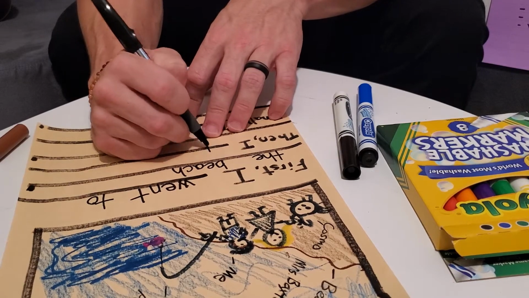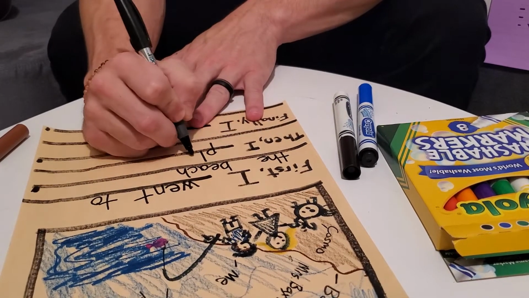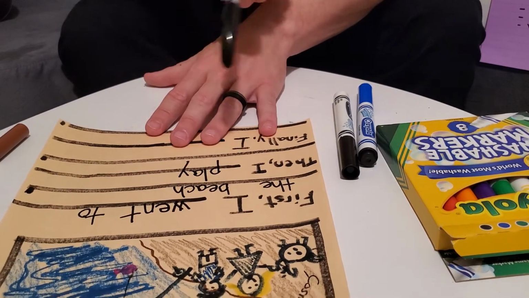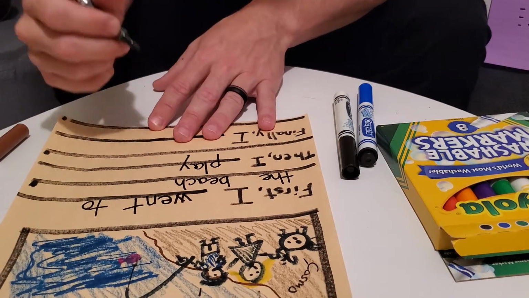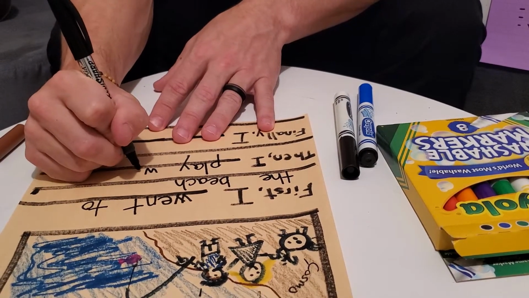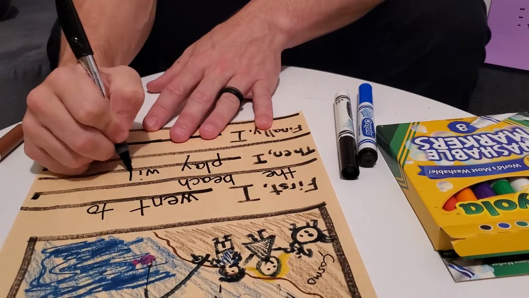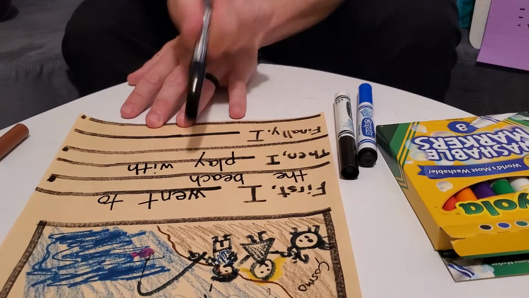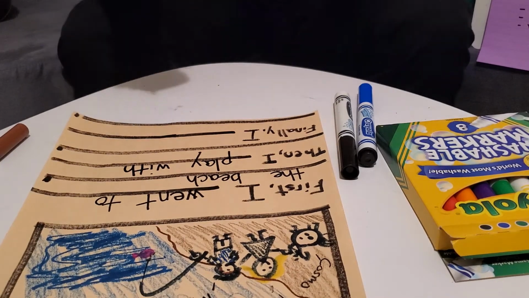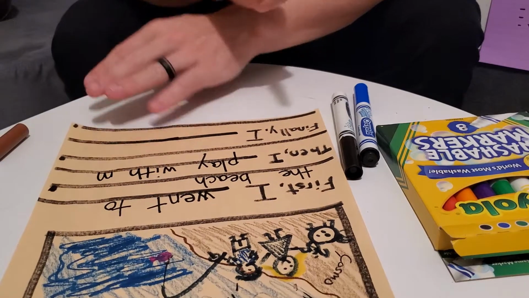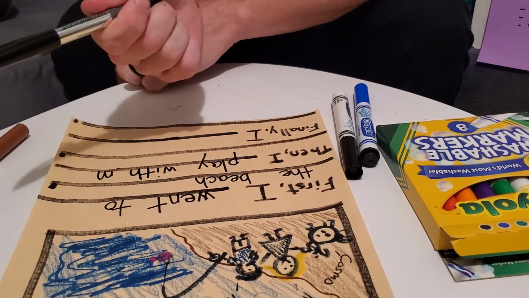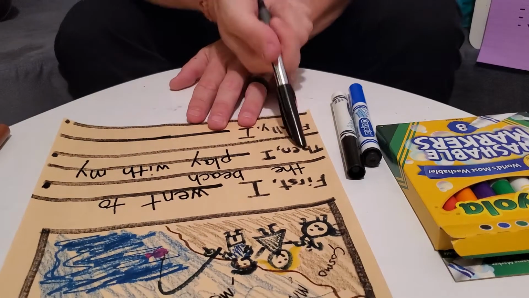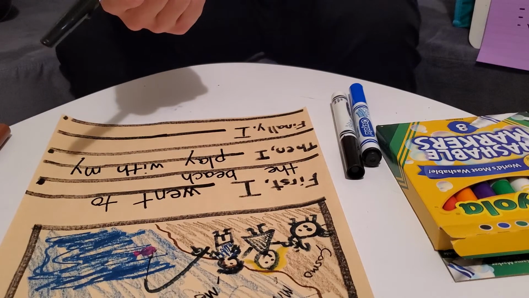Play. Remember that Y makes that A say that long sound. Then I play with. What is the sound of W? And TH makes that th sound. Remember to be biting your tongue. Is it th? All right. Then I play with my. Snap word. My. And remember that silly letter that sometimes is a vowel. It makes that long I sound. It's the letter Y. Then I play with my family.